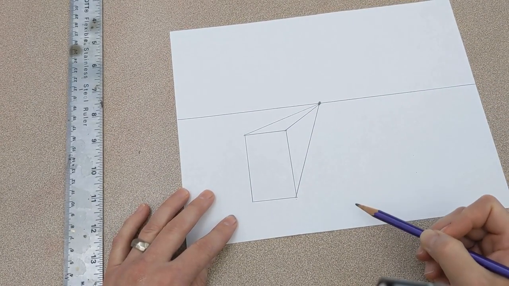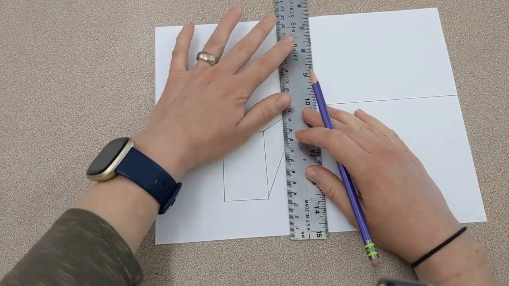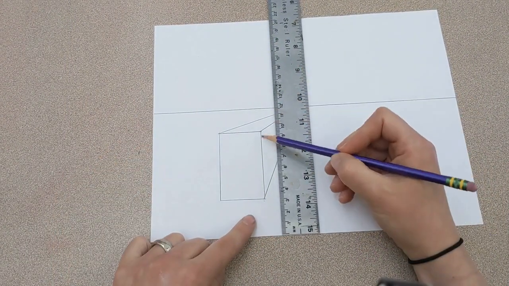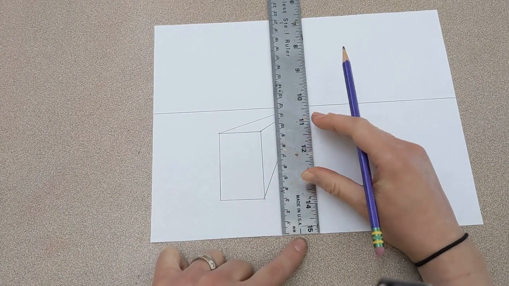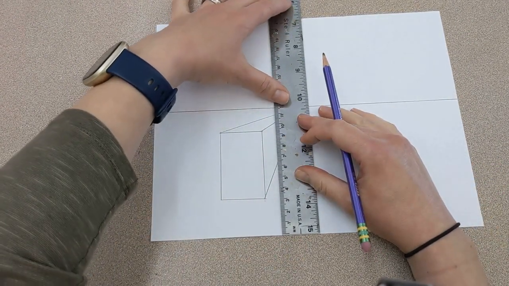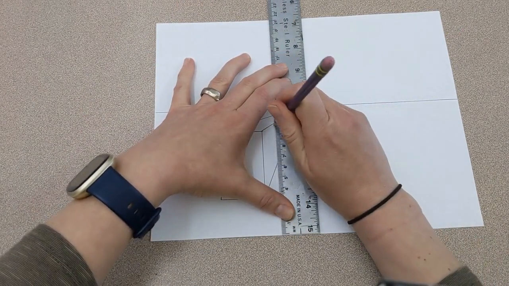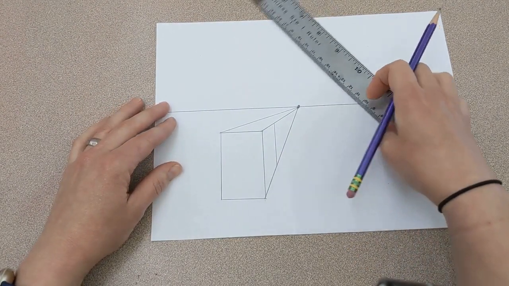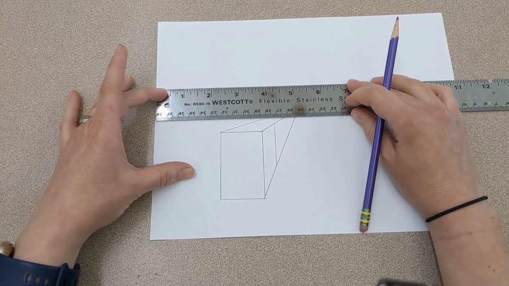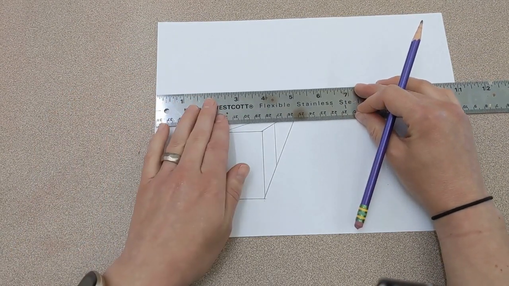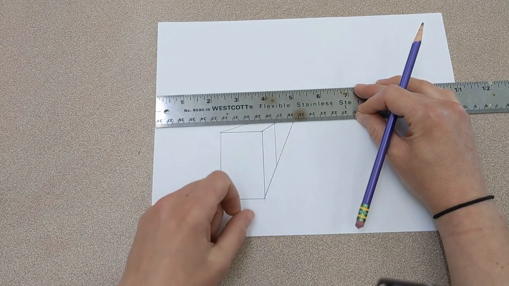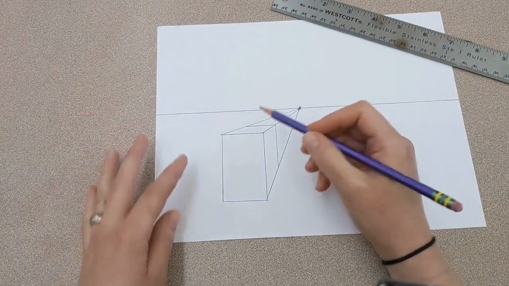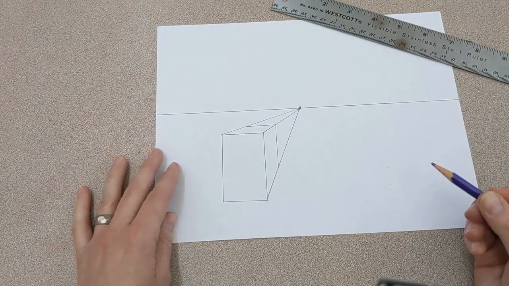I could leave it this way if I wanted to, or I could finish the form and make it look like it stops. To do that, I have to make a parallel line to this edge. So again, I'm going to line up my ruler at the bottom of the paper. Now these two lines are parallel to each other. Now I line up my ruler with the edge of the paper, and I'm going to slide it down until it stops right at that line that I just made. Now these two lines are parallel to one another.